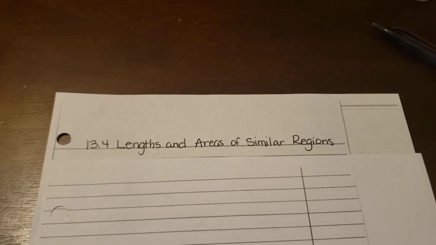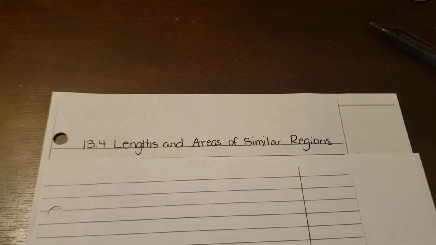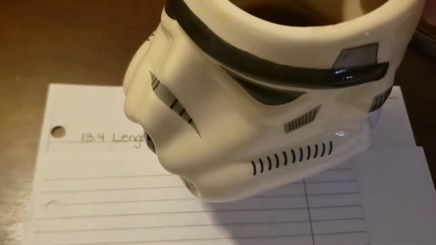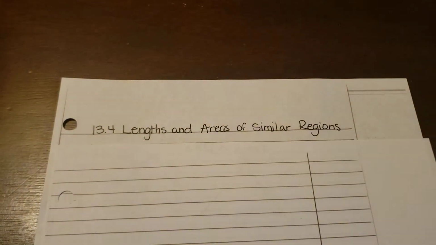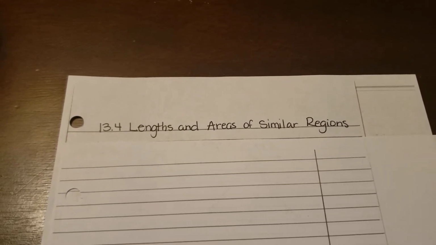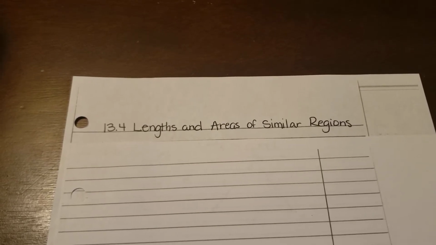Hello, pre-algebra. Not gonna lie, today is a long lesson. So buckle in. Hope you've got your warm, tasty beverage like I do. And let's take this bit by bit, piece by piece. I think you guys will be able to get the concept, but I've got lots of examples. So hope this helps. And let's just get started.